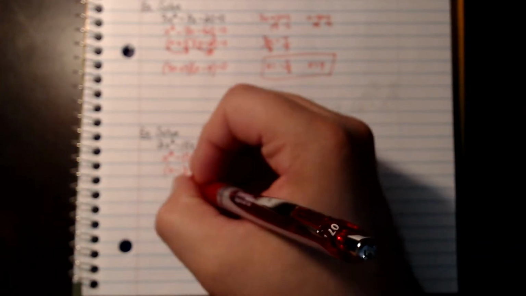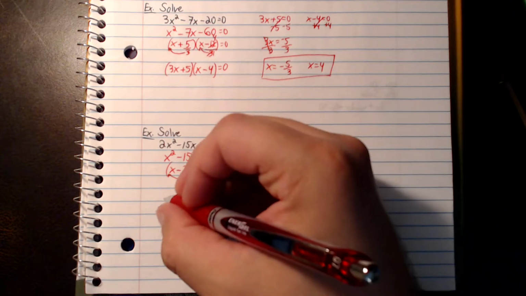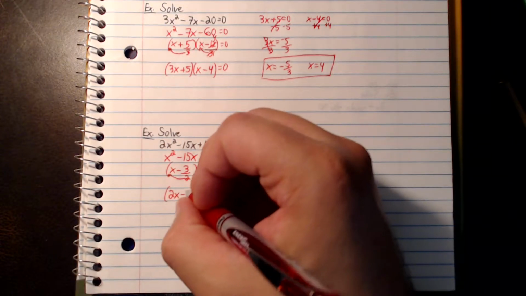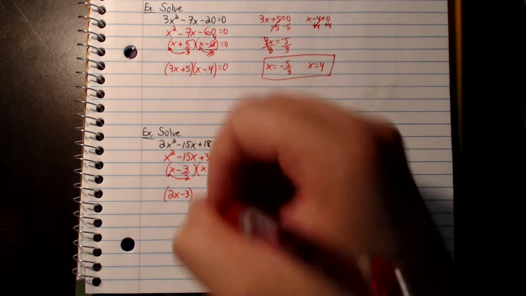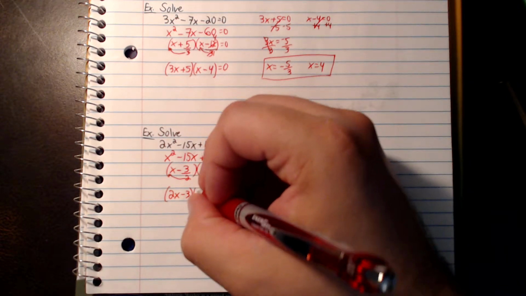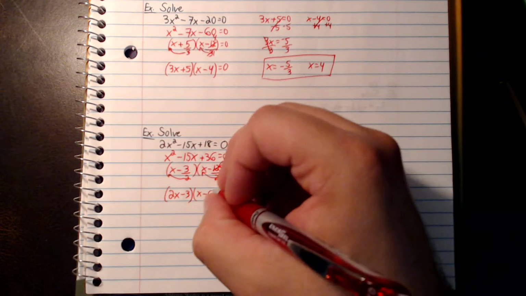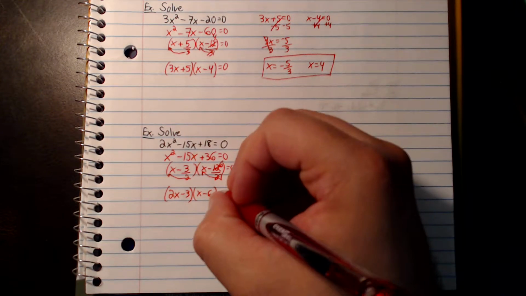Step 4 says move that denominator to the front. So 2x minus 3. This doesn't really have to move because it's a 1. It's not going to make a difference. That gives us x minus 6.